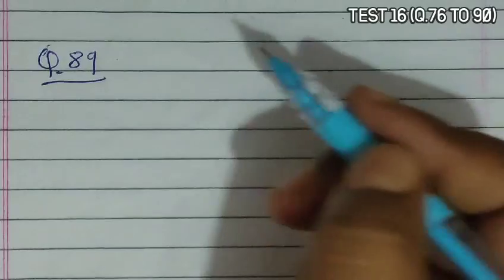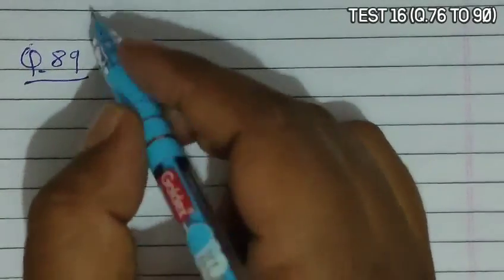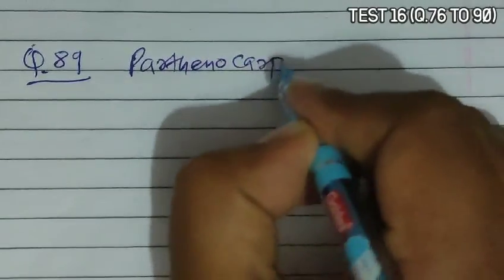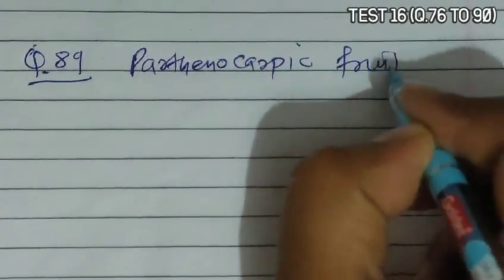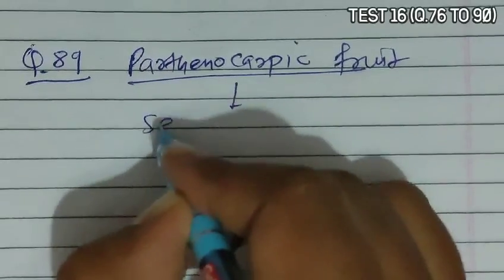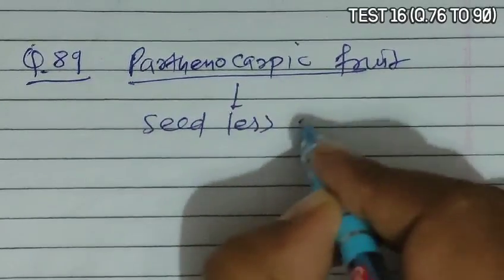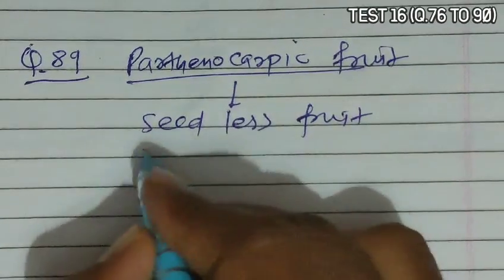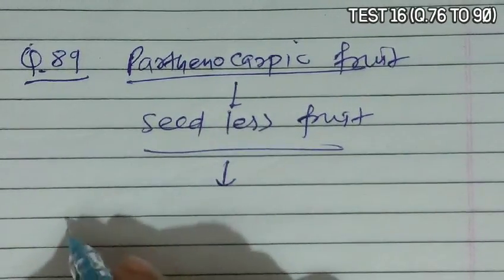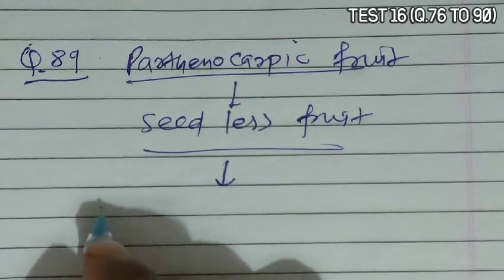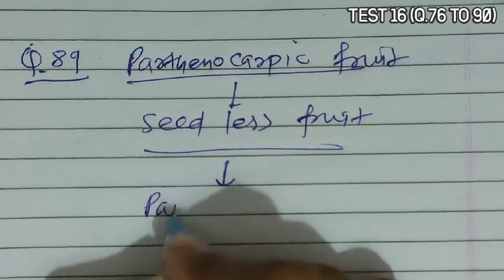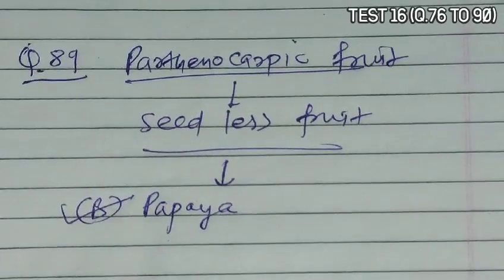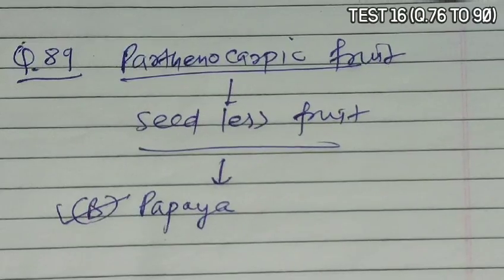Question 89 asks which of the following is a parthenocarpic fruit. Parthenocarpic fruit means seedless fruit. The seedless fruit which can be available is papaya, that is option B, because in papaya seeds are not the edible part.